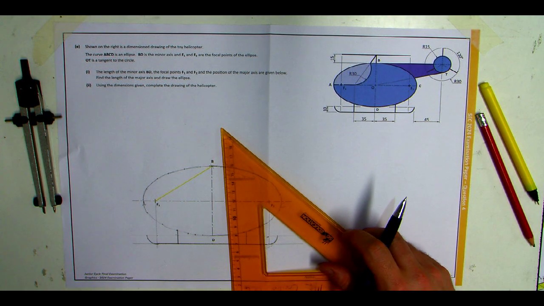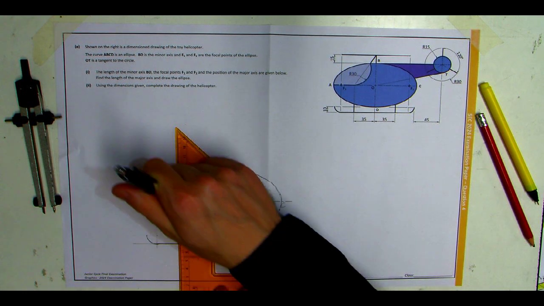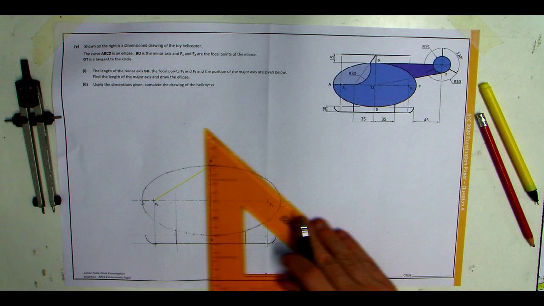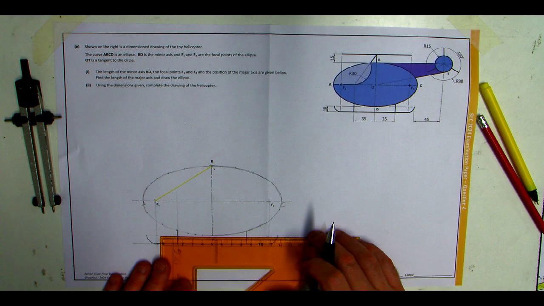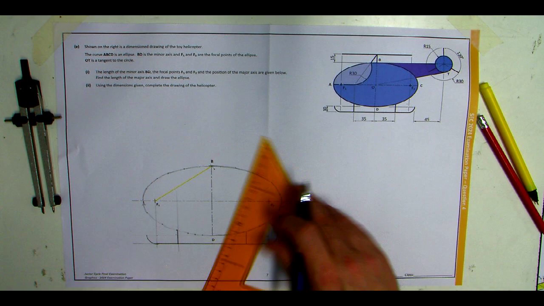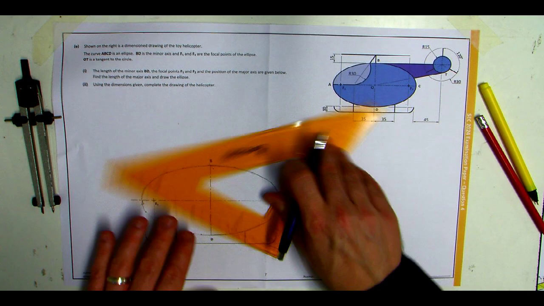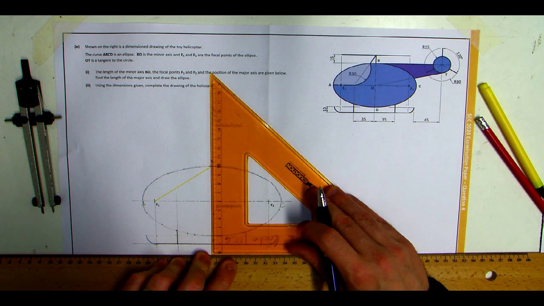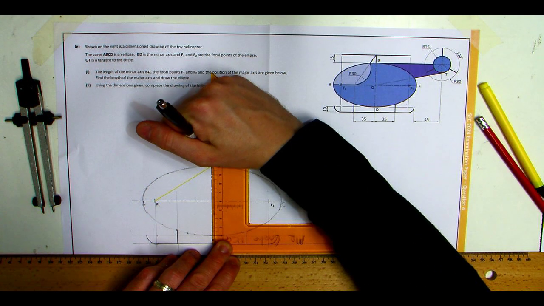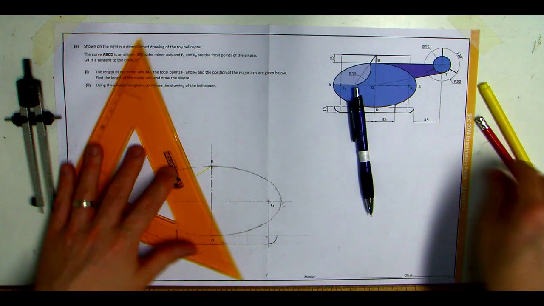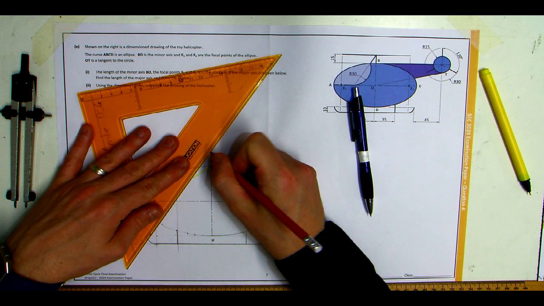So if we take this 35 millimeter line, continue it up to the central major axis. That measurement then is brought. So from B we'll go above it by 15 millimeters. We'll take that point back to here.